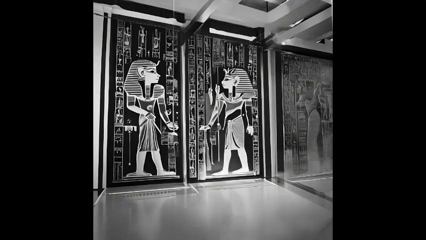In addition to offensive campaigns, Din focused on strengthening Egypt's defenses. He ordered the construction of fortifications along Egypt's borders, particularly in the Delta region, to protect against potential invasions. These defensive measures helped ensure the stability and security of the kingdom.